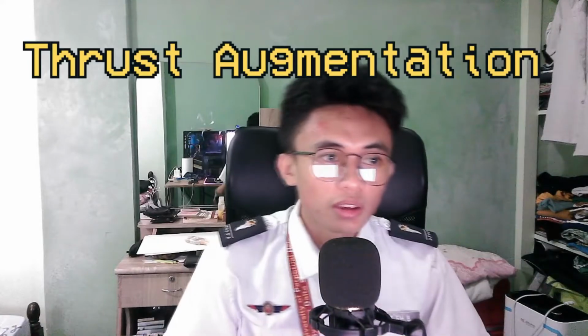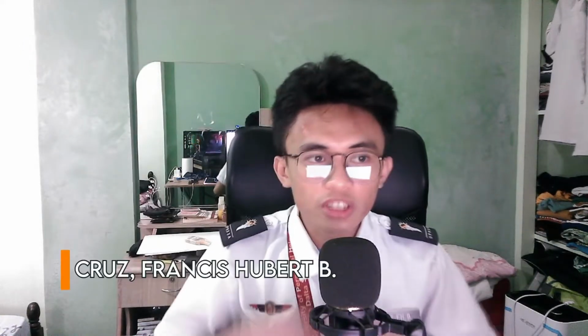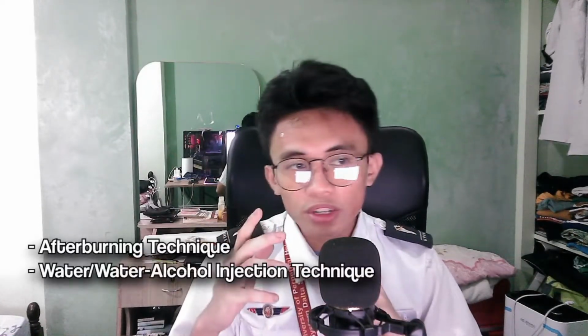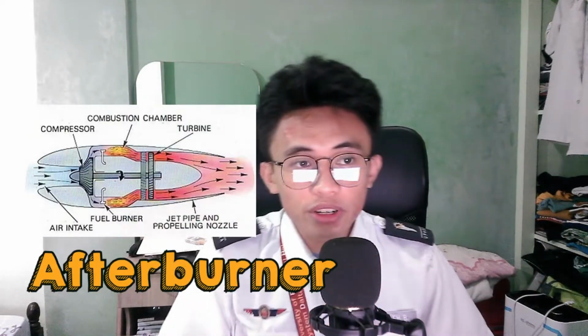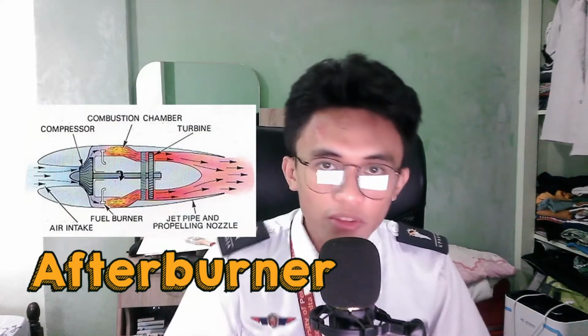Thrust augmentation is the technique by which the basic thrust of the jet engine can be increased without increasing the size of the engine. Basically, there are two methods: the afterburning technique and the water or alcohol injection technique. Afterburning is achieved by mixing the bypass and turbine streams before injecting the afterburner fuel.